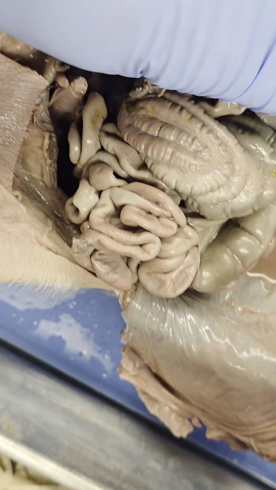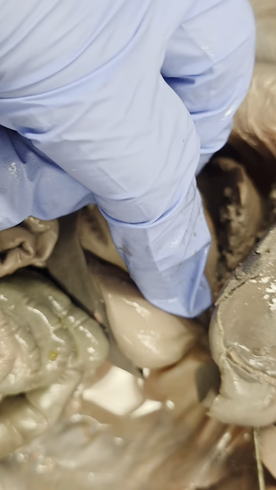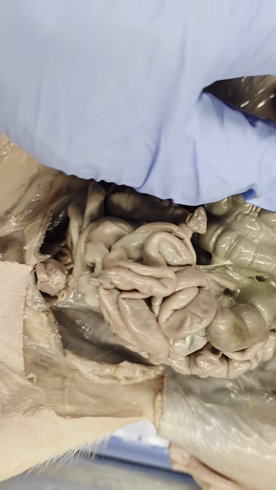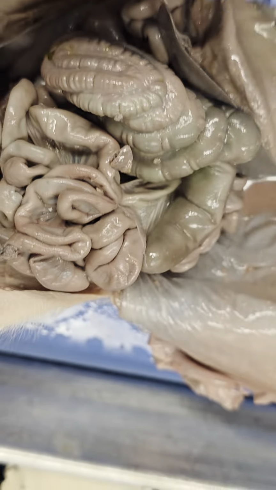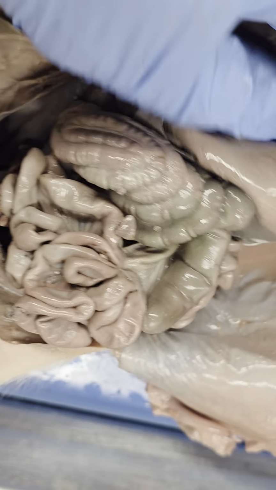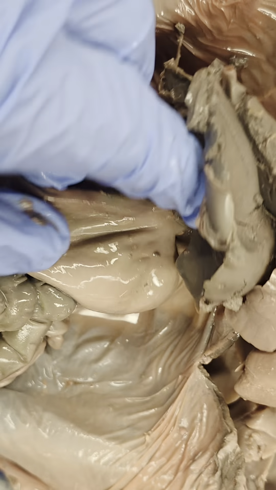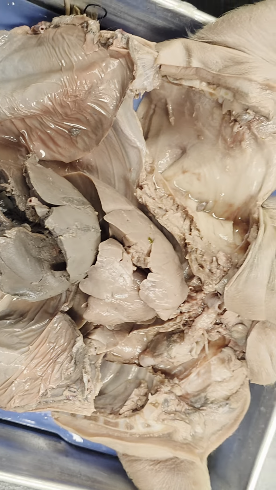Let's see. So this is the stomach. Okay, so that's the accessory organs in the abdominal cavity.